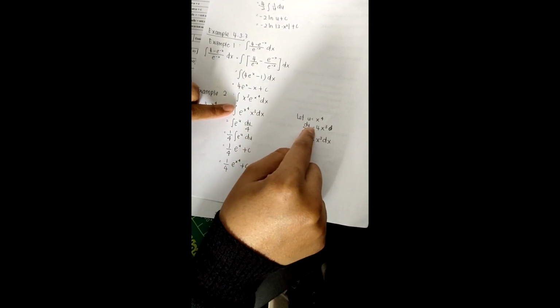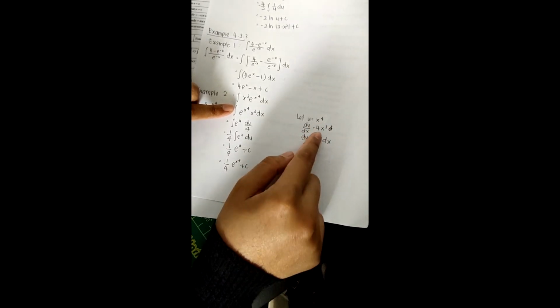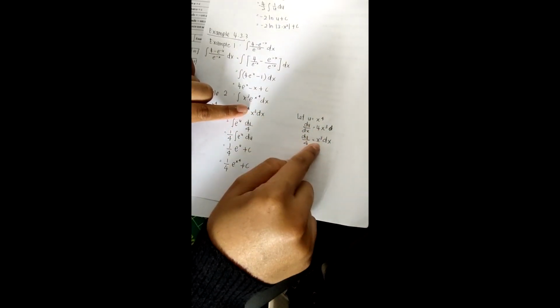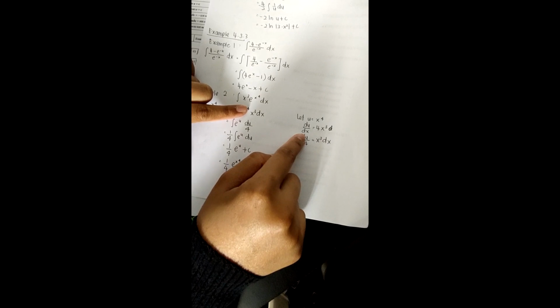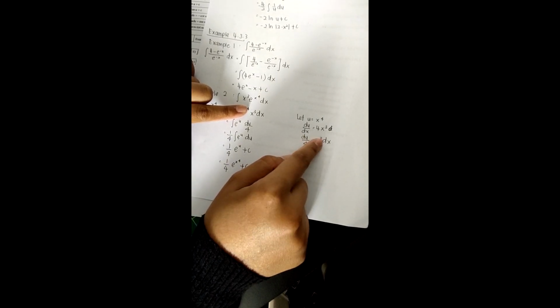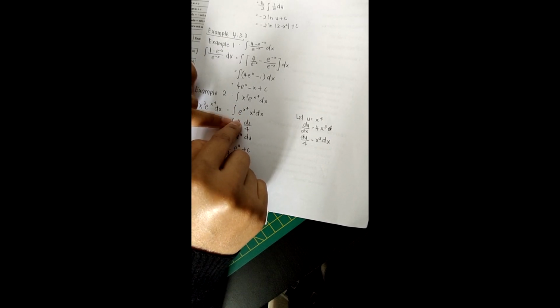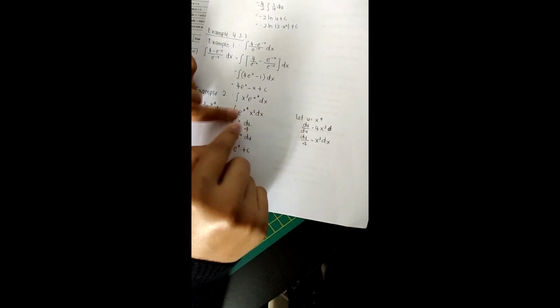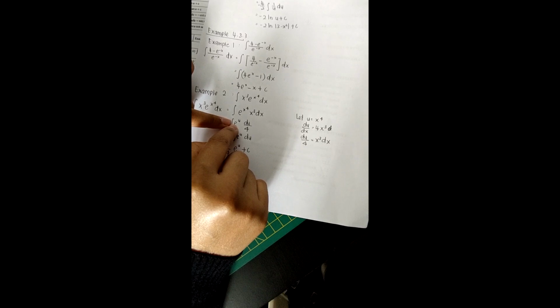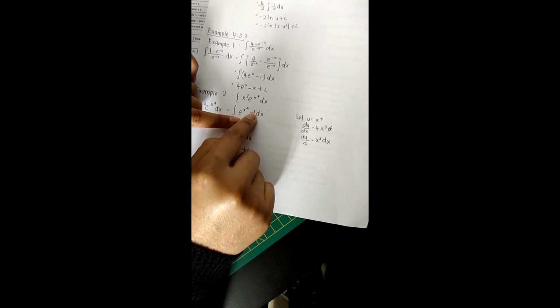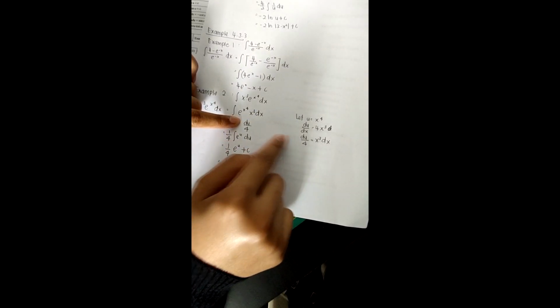So du over dx is equal to 4x cube. Because we want to replace x cube dx, we bring the 4 down, so du over 4 equals x cube dx. The exponent becomes exponent to the power of u, because x to the power of 4 we let as u. So integration exponent to the power of u, with x cube dx now du over 4.